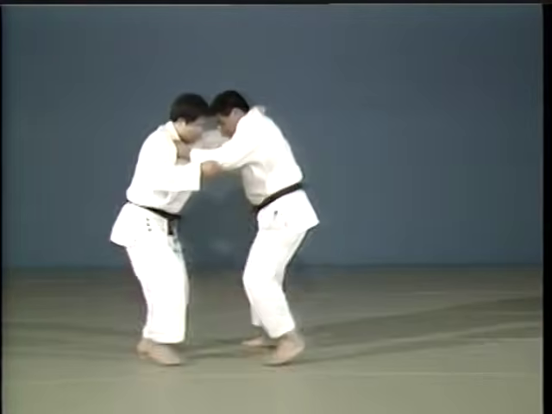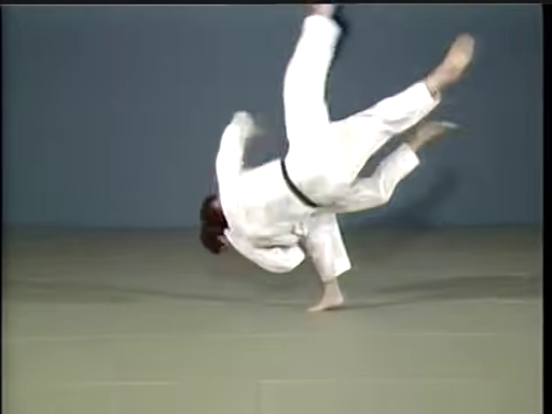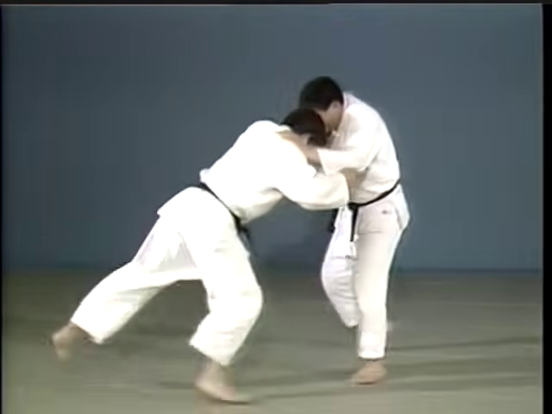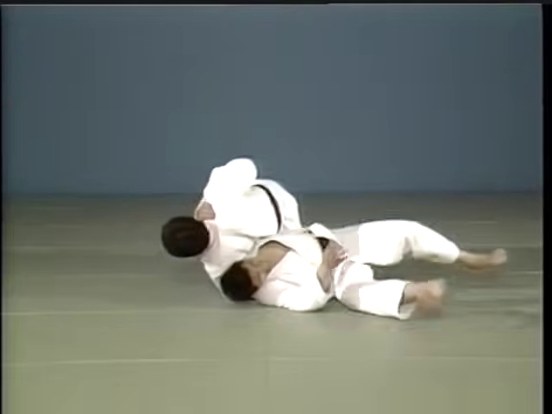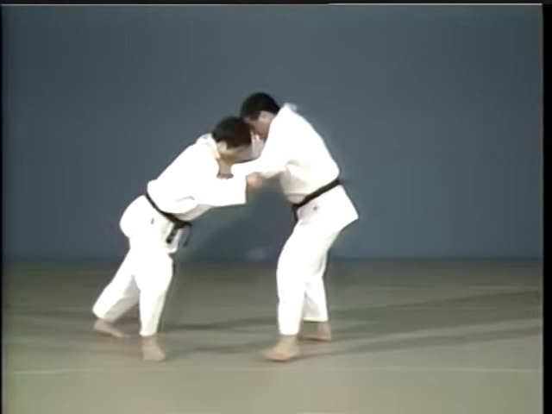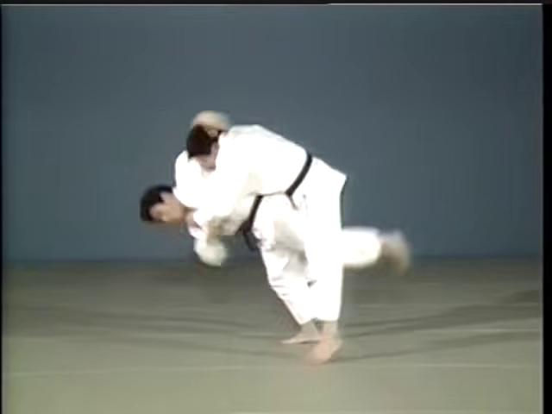The second method is to lift your opponent up with uchimata, then wrap him around you and throw. Please observe carefully the timing of grasping the opponent's arm under yours.